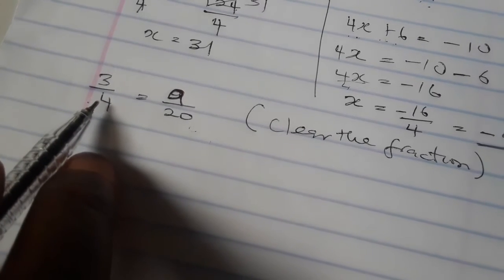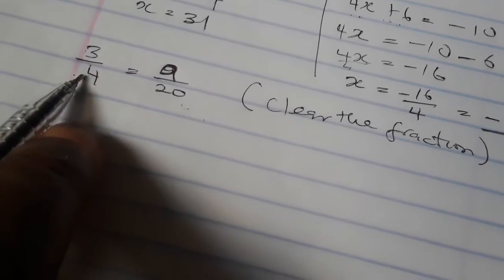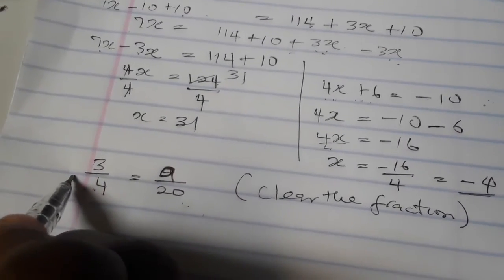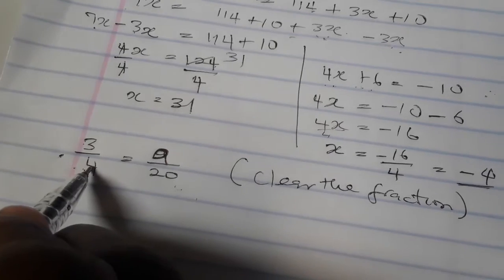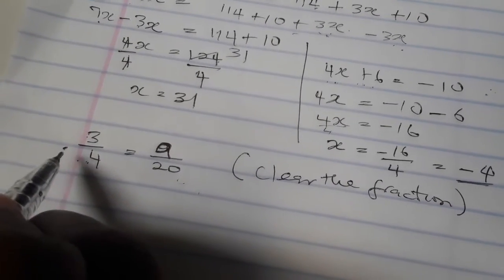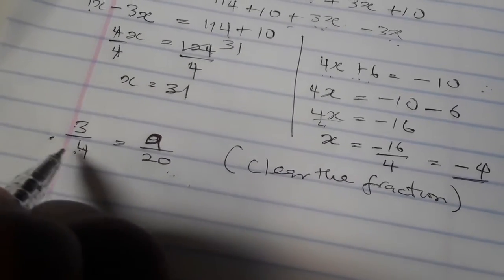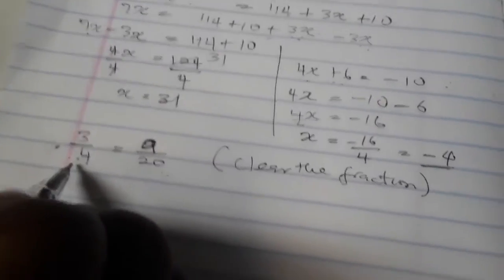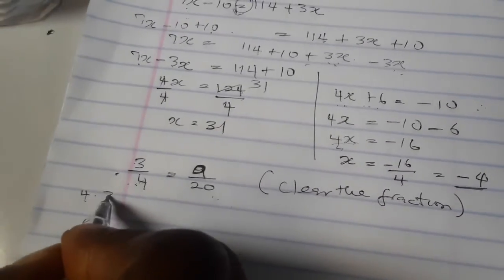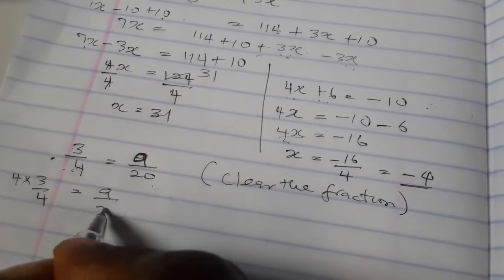Now, if I wanted to eliminate 4 on this side, since 3 is being divided by 4, the simple thing is to multiply 4 by this denominator. I hope you're getting this. Multiply this side by 4 to isolate this, to clear out this fraction. And that means I'll say 4 times 3 over 4 is equal to a over 20.